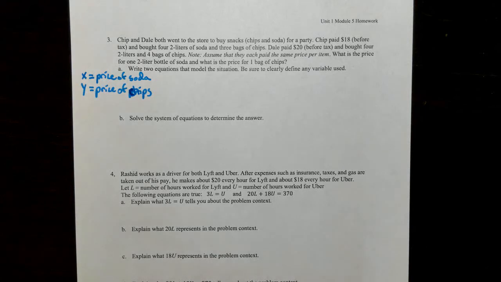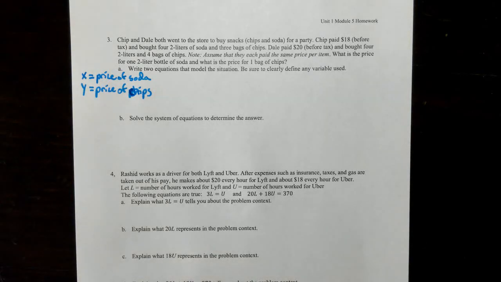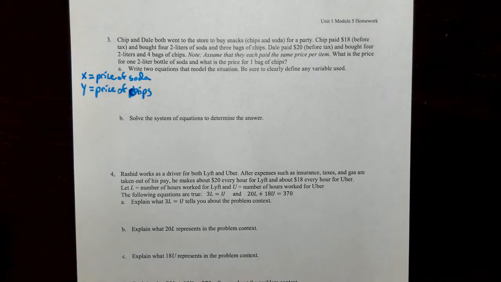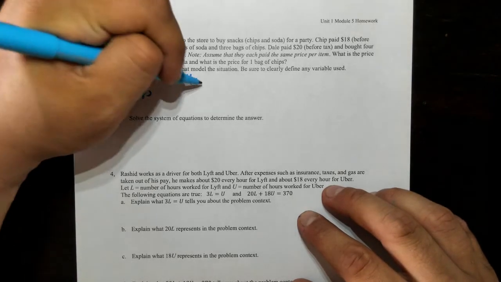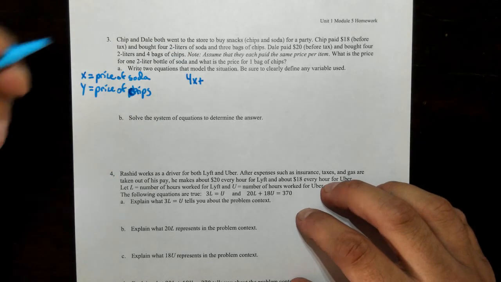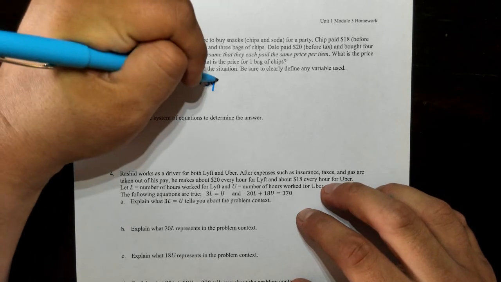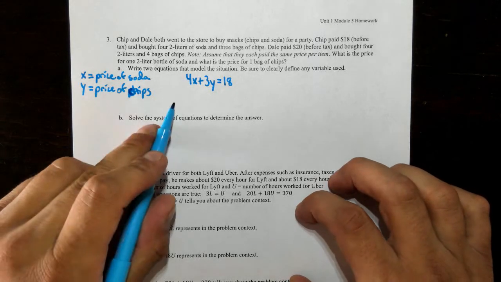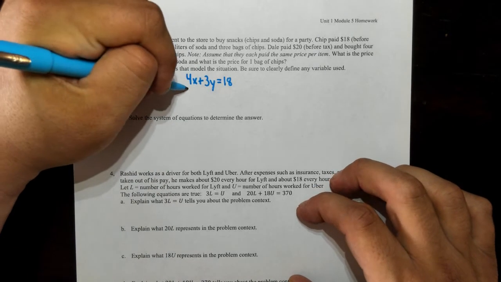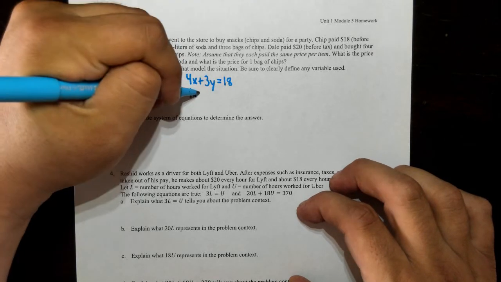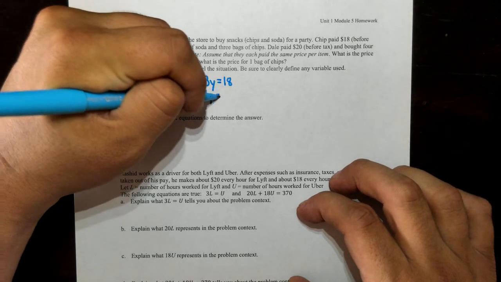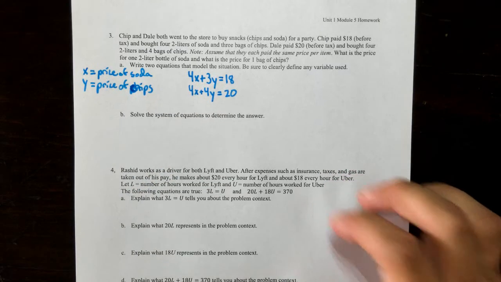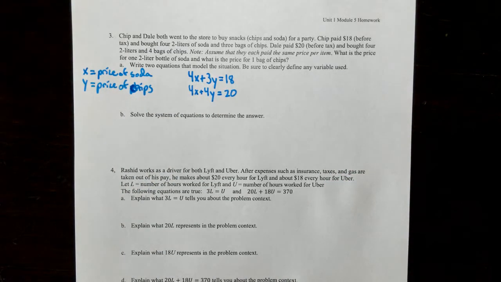One equation is going to be Chip's transaction, and the other one is going to be Dale's transaction. Chip bought 4 2-liters of soda, so that'd be 4x, and 3 bags of chips, so 3y, and he spent a total of $18. Dale bought 4 2-liters and a total of 4 bags of chips and spent a total of $20.